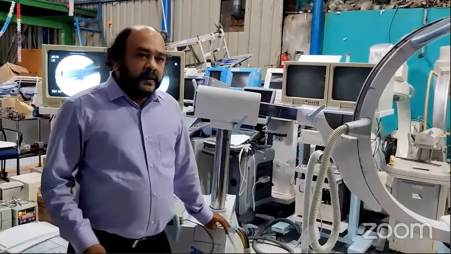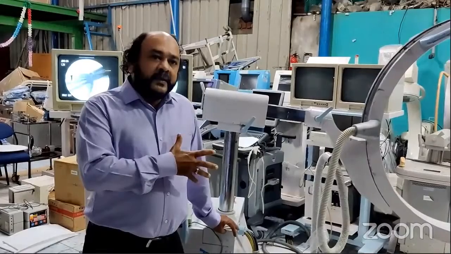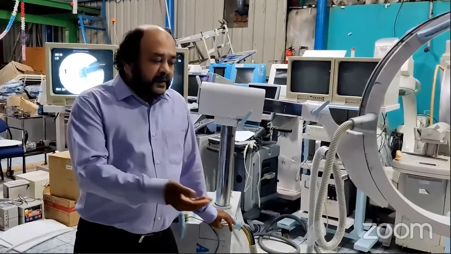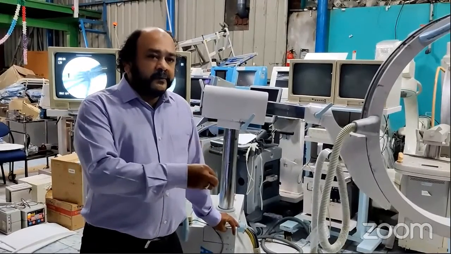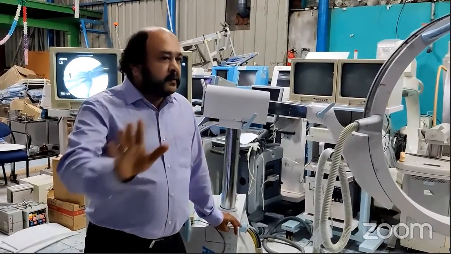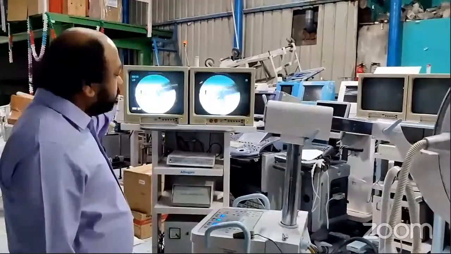And it also has a memory unit. It stores the image. Suppose during the surgery they take a shot. First they will take a picture and they will store it in the memory unit.